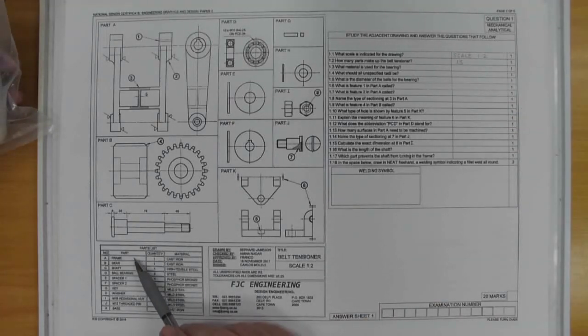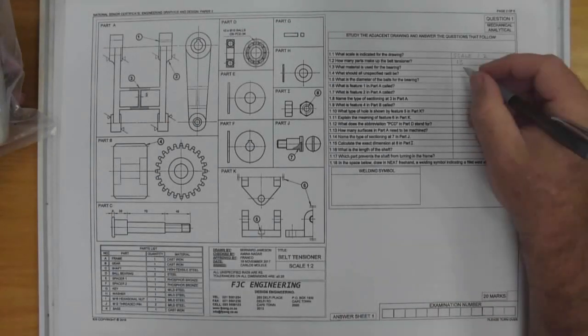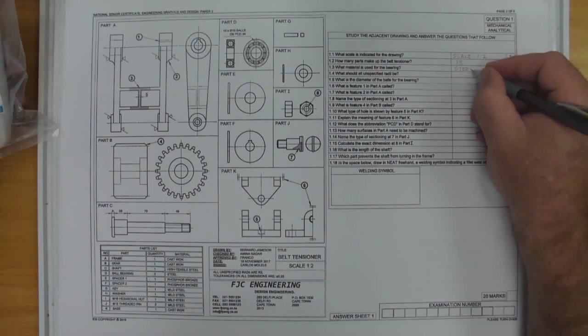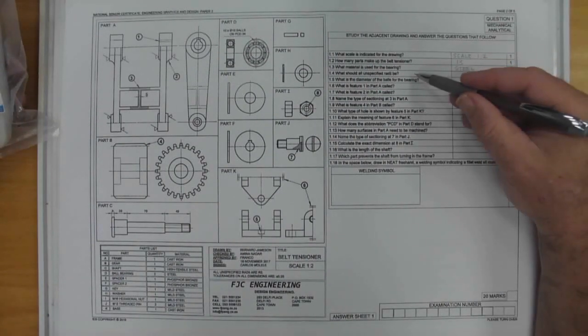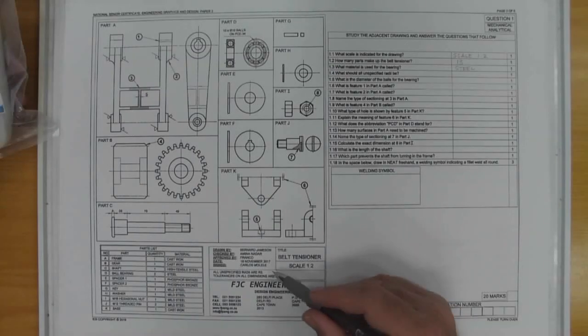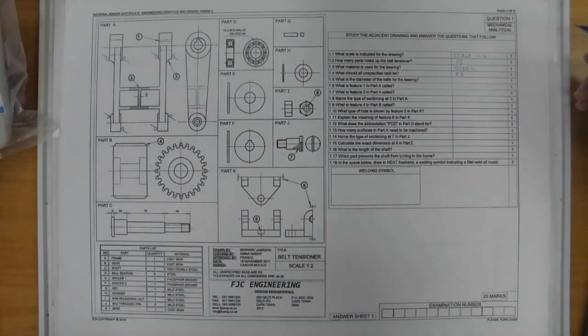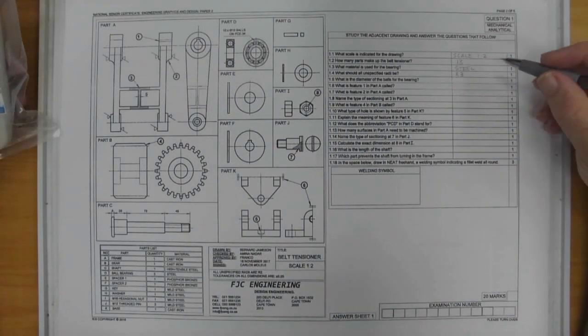What material is used for the bearing? So again, we come down here. Here is the bearing, and it is made from steel. What should all unspecified radii be? Again, remember, whenever they give you any written information as text, chances are they will ask you something about that.